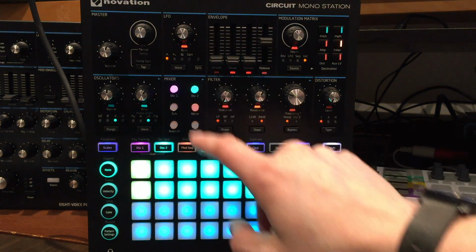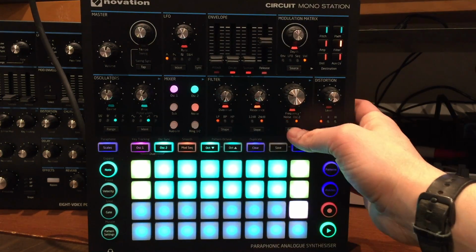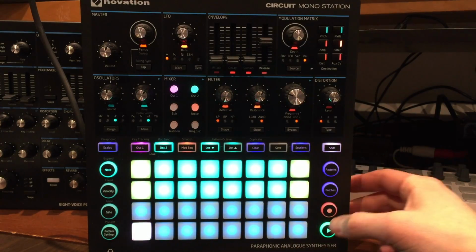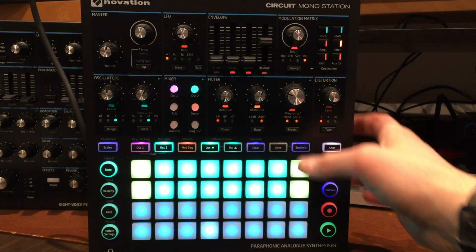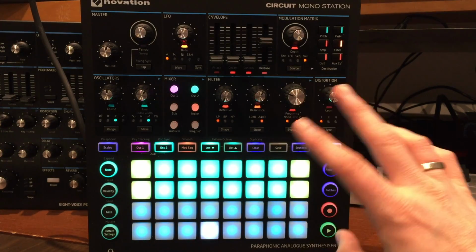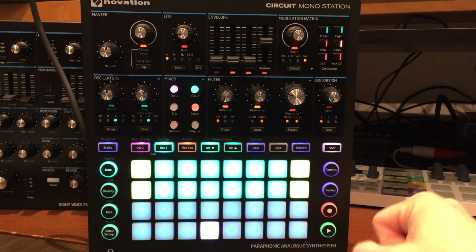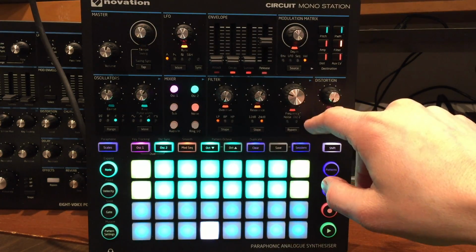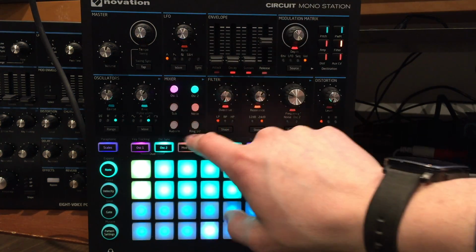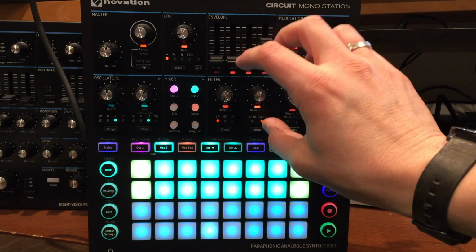So oscillator 1 and 2 are filtered without the noise. If I go here, oscillator 2 is not. Oscillator 2 now goes straight to the amplifier. And if I go to the two of them, noise and oscillator 2 are not filtered anymore. Or you go back to nothing is lit, so everything goes into the filter. Because remember that all this, the mixer out, goes into the one single filter.